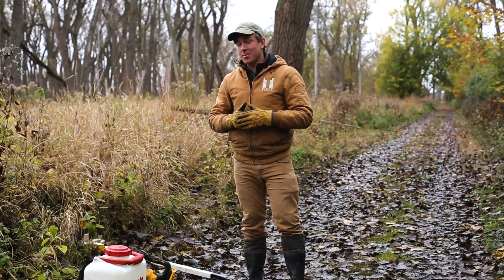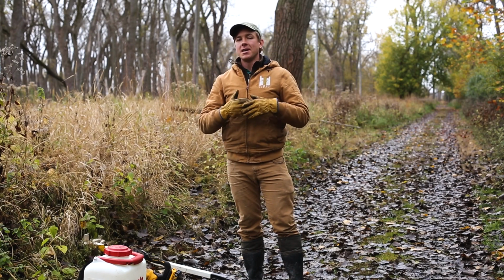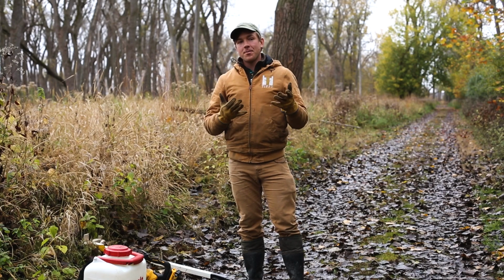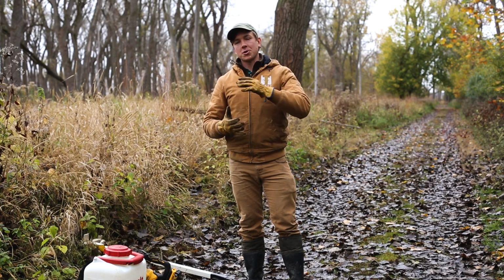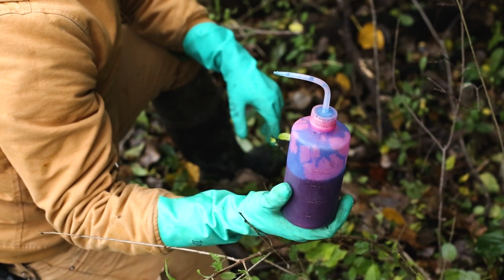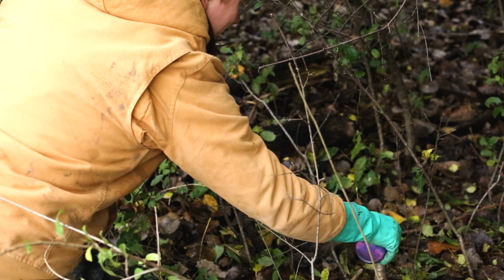I'll say that herbicide combined with the other methods I mentioned, whether that's cutting individual stems with saws or loppers or whatever, or using a forestry mulcher to really clear and kind of mow the buckthorn down, some form of herbicide is going to be the most effective way to maintain that area after you've cleared it.